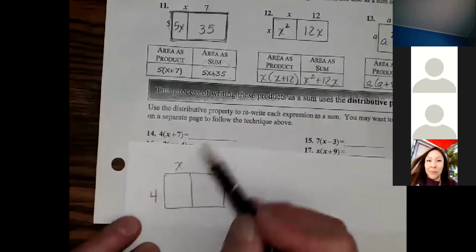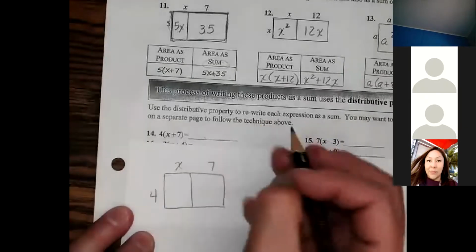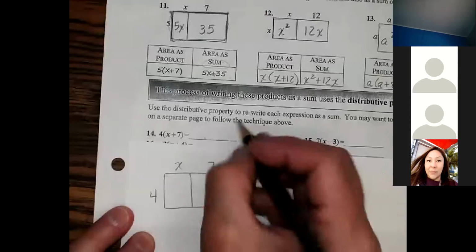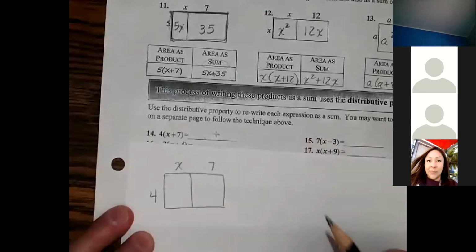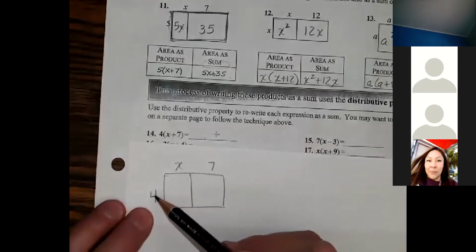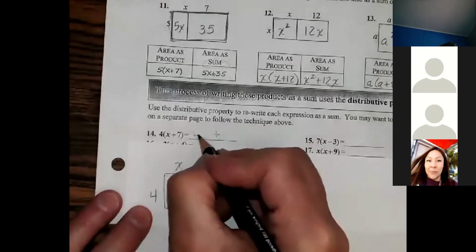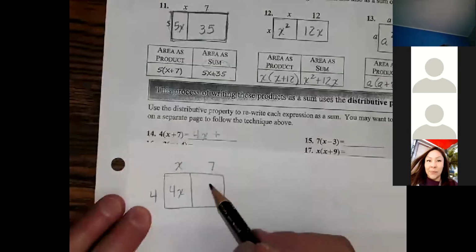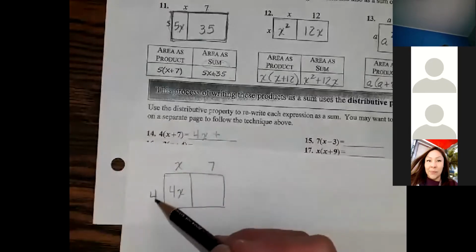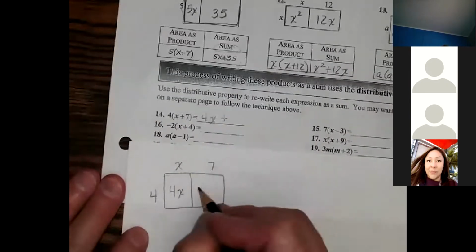So if I was going to figure out the other way to write it, which is going to be as a sum, to figure out what I'm adding together, well, I'm going to add together the 4 times x, and then what I add with that is the 4 times 7.